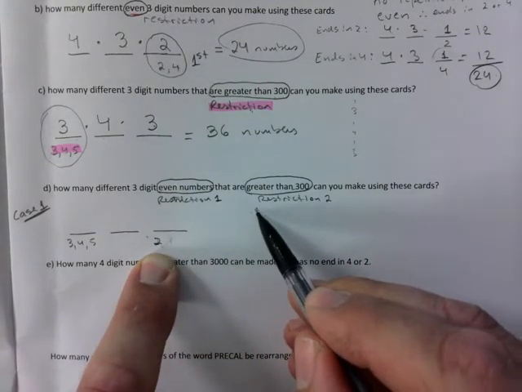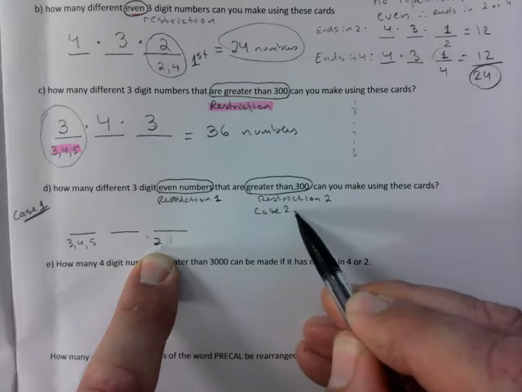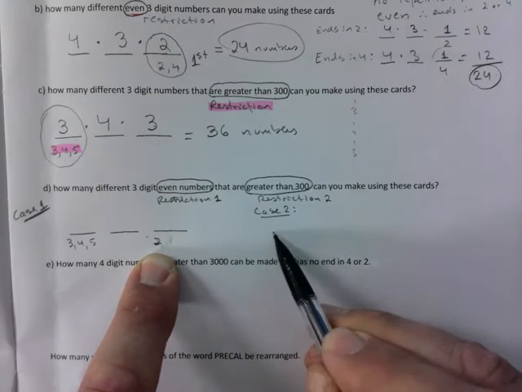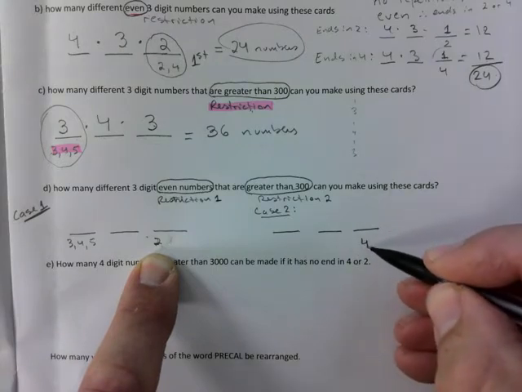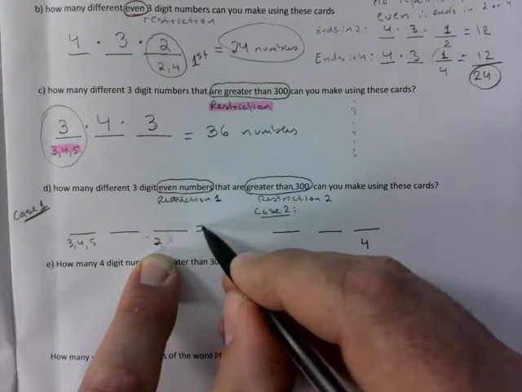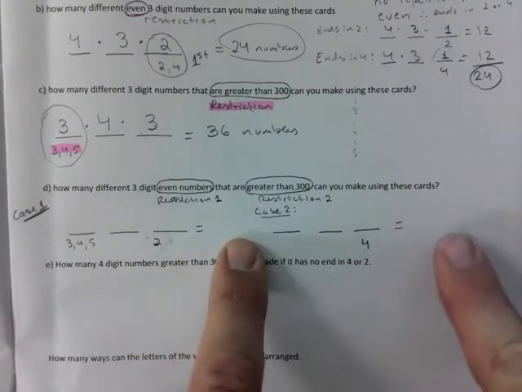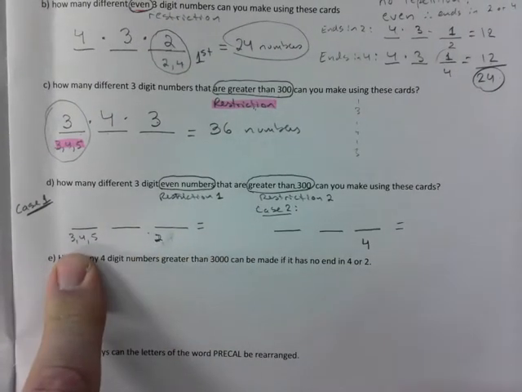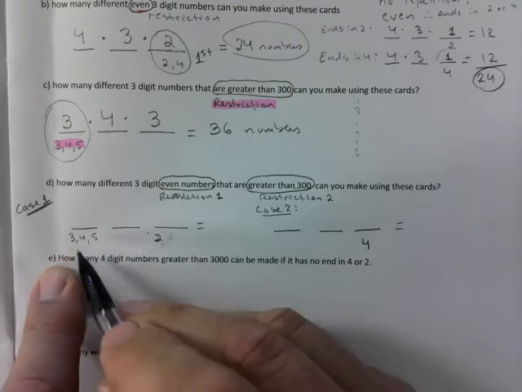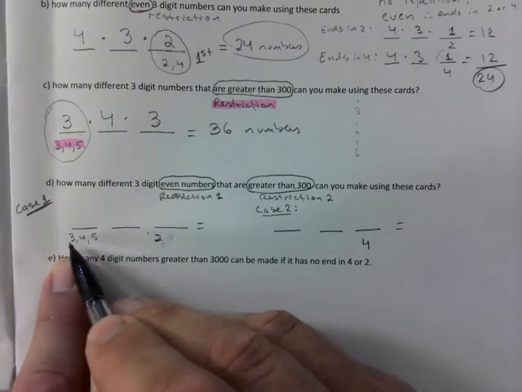And then case 2, what is that going to end with? With a 4. What am I going to do with these numbers once I get them? I'm going to add them. Okay. So if it ends with a 2, this is not affected, correct?